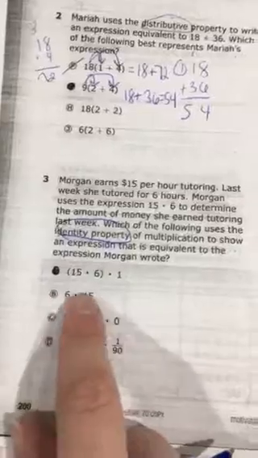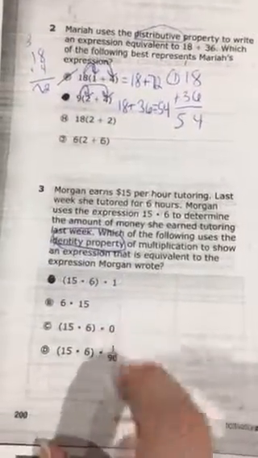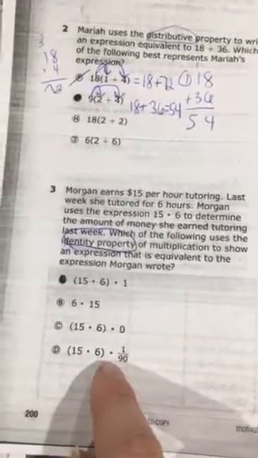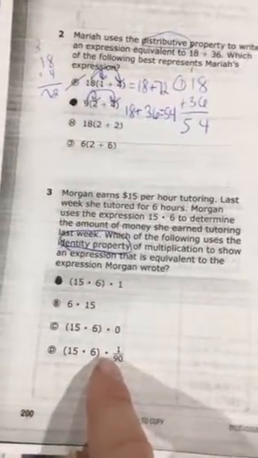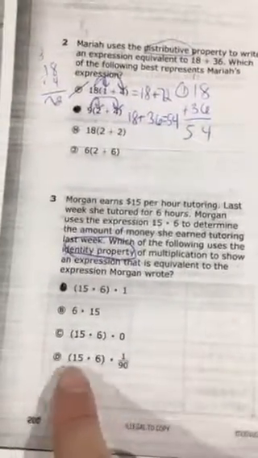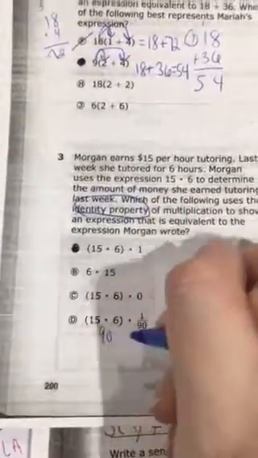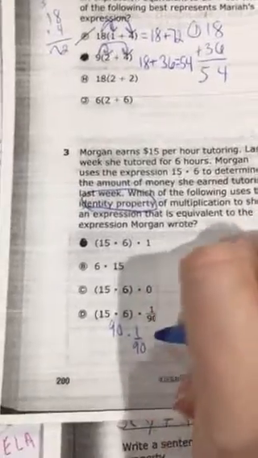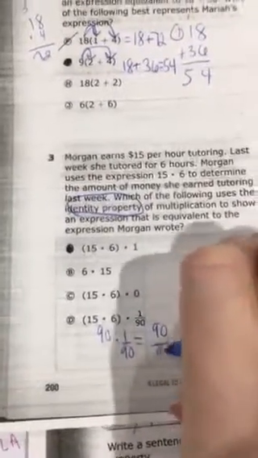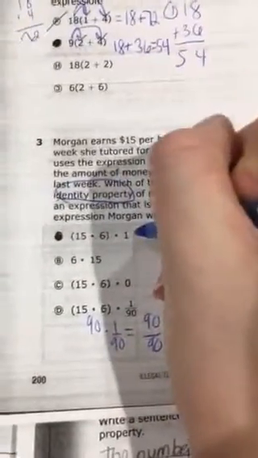So here I'm multiplying 6 times 15. Here I'm multiplying times 0. That's going to equal 0. And then here, 15 times 6 is 90, so I get 90 times 1 over 90, which equals 90 over 90, which equals 1, but that's not the identity property because this is equivalent to 1. I want this to be equivalent to 15 times 6, which is 90.